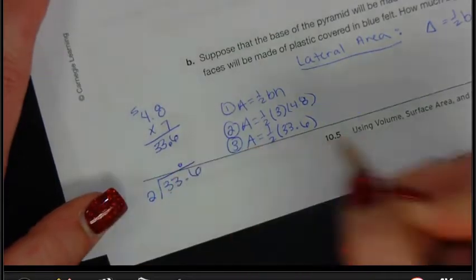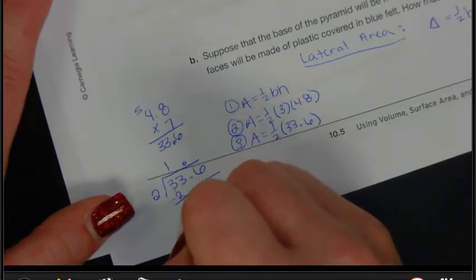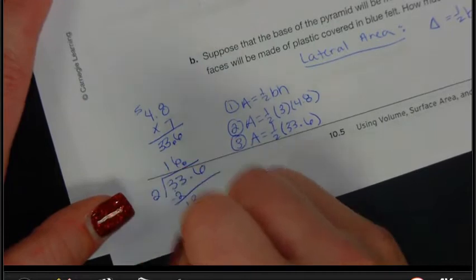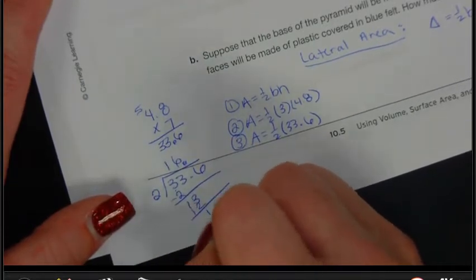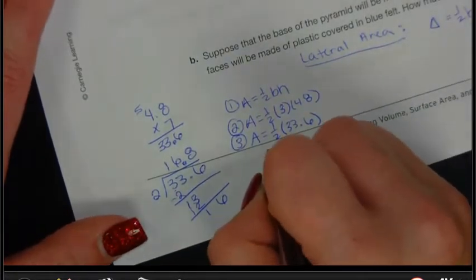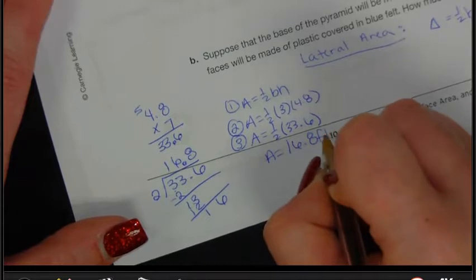2 can go into, I'm going to put my decimal up, sorry. 2 can go into 3 one time, with 1 left over, bring down the 3. 2 can go into 13 6 full times. 2 times 6 is 12. Bring down the 1, bring down the 6. 2 can go into 16 8 times. And so I have an area of 16.8, and this is in feet squared.